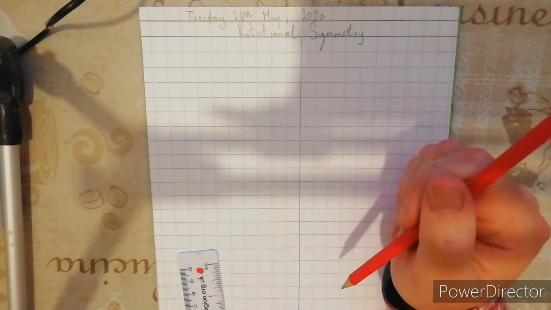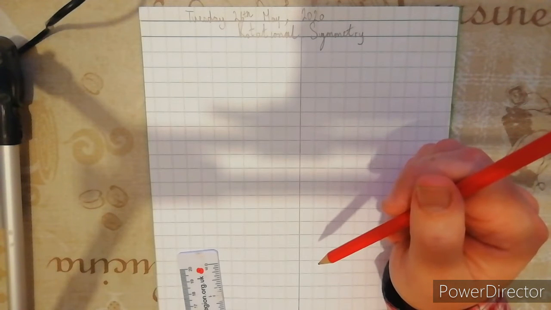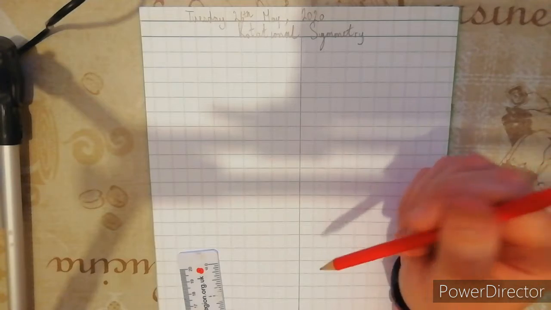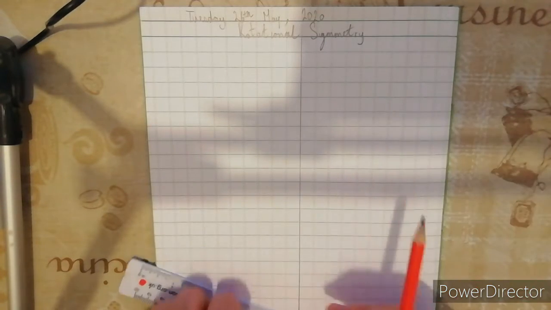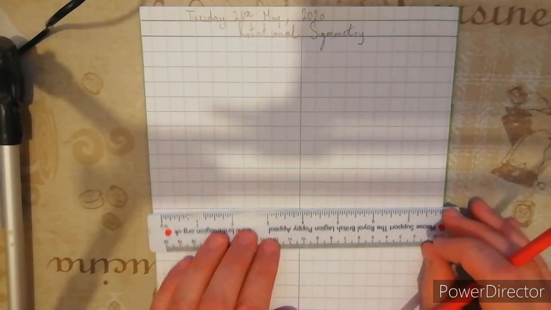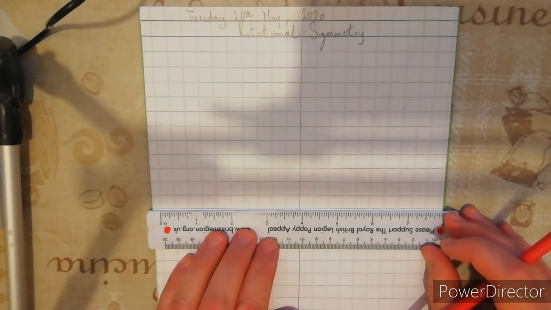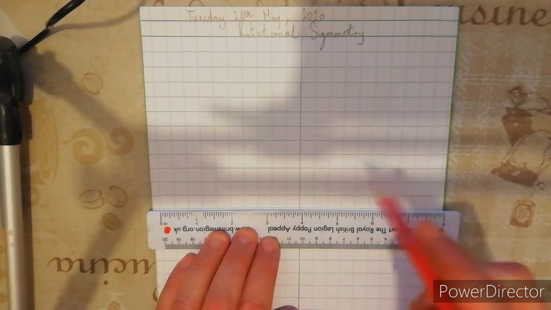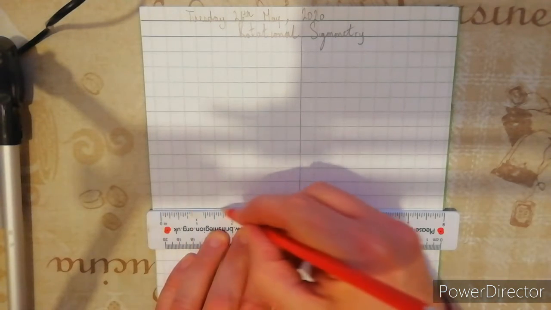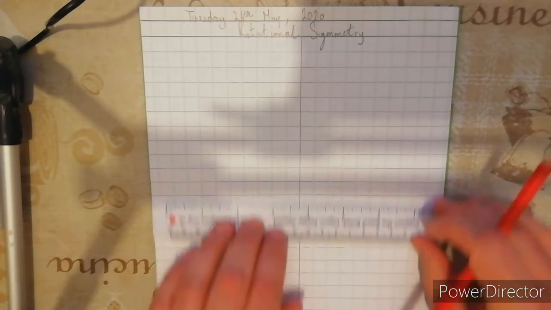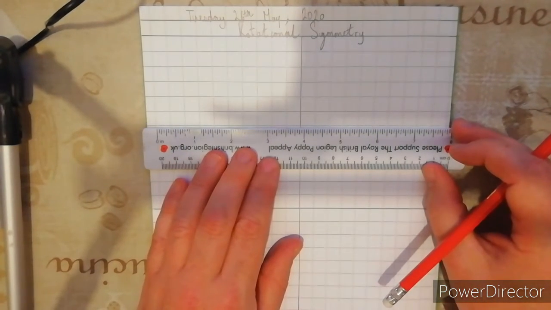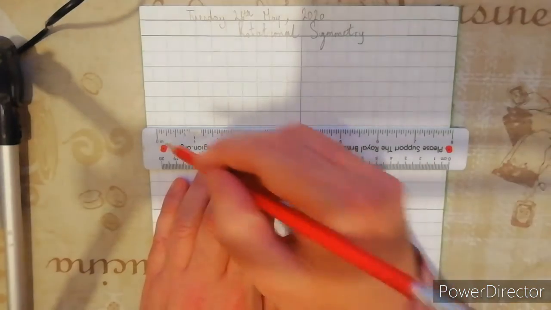Okay. So I want you to pick 8 shapes today. And I'm going to start off with some very simple ones. I'll do the first 2 or 3. So I'm just going to split my page here up into 8.